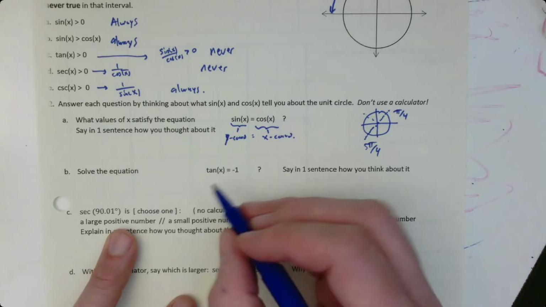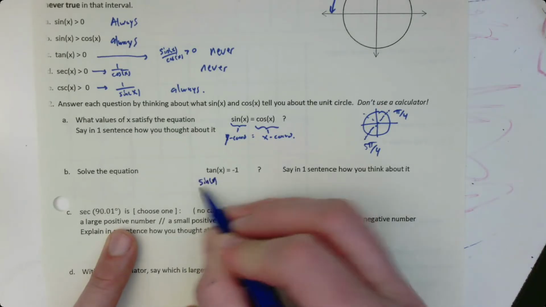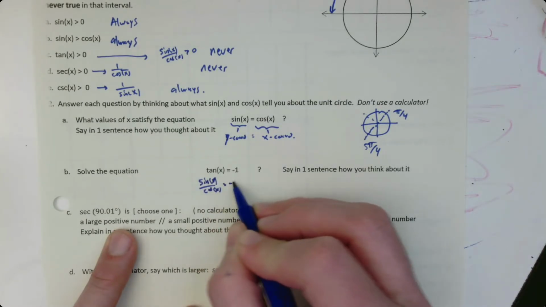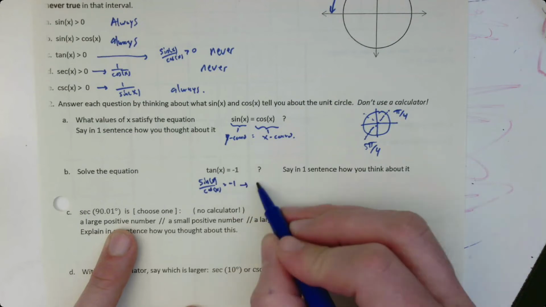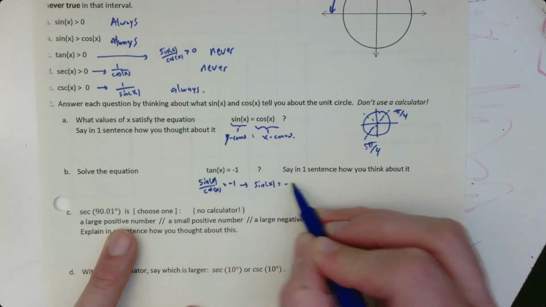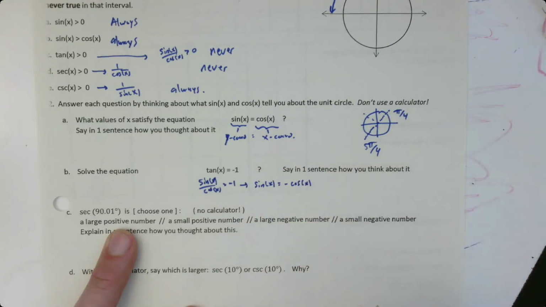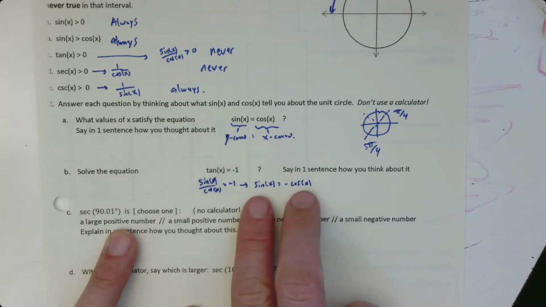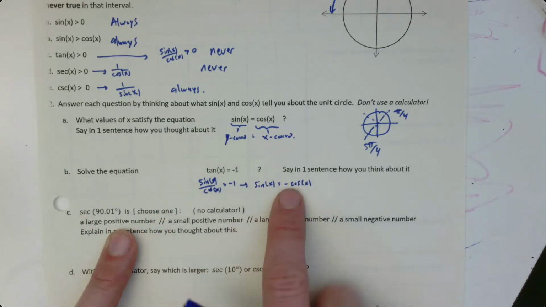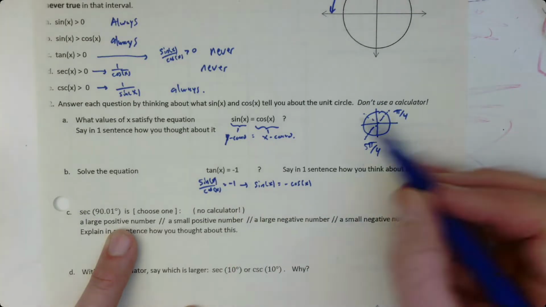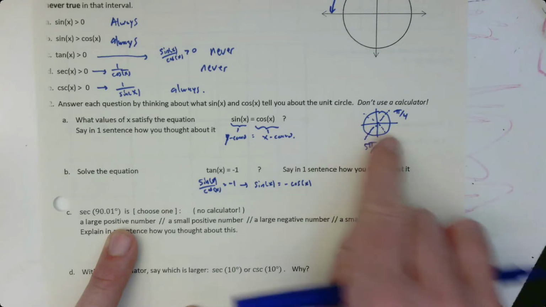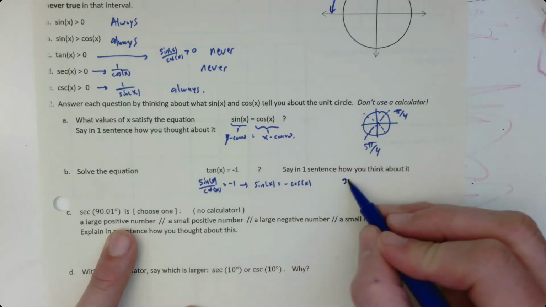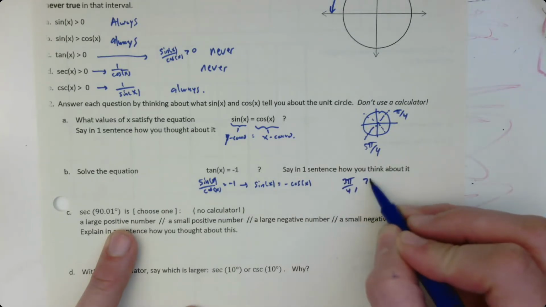Let's solve the equation tan x is negative 1. So tan x is sine over cosine. So let's multiply by cosine, and that gives us sine is opposite cosine. So this is a similar situation to part A. It's just that sine and cosine have the same magnitude but opposite signs. So if one is positive, the other is negative, or vice versa. So again, referring to this image up here, that happens for these other opposite two angles, which are 3 pi over 4 and 7 pi over 4.